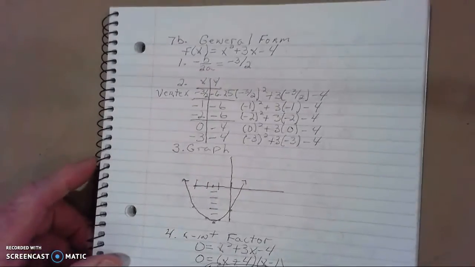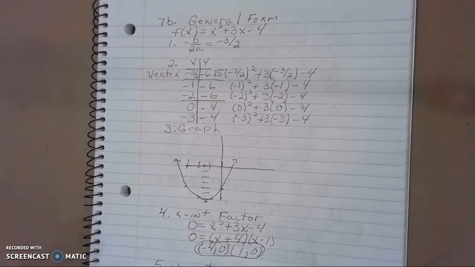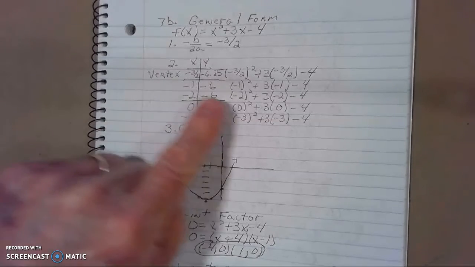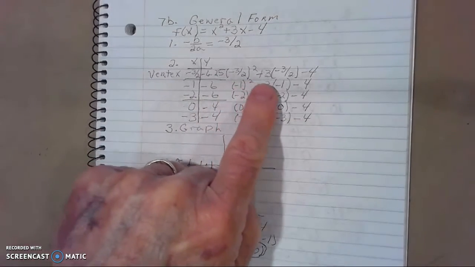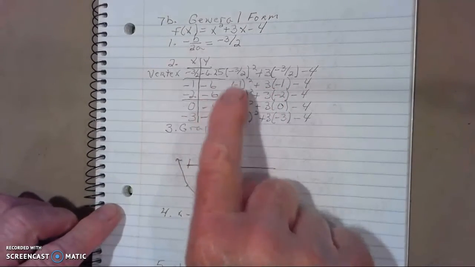Same thing if it is in general form, like this one is here. General form, no parentheses. So we put negative b over 2a to find the x coordinate of the vertex. Negative 3 over 2 times 1, so negative 3 over 2. So negative 3 halves, and then put negative 3 halves in for your x's like that. You come up with negative 6.25.